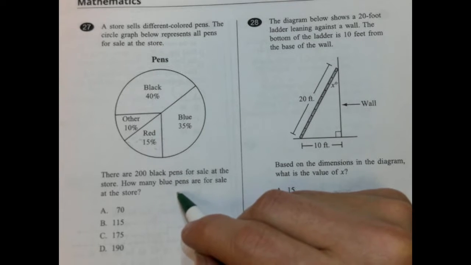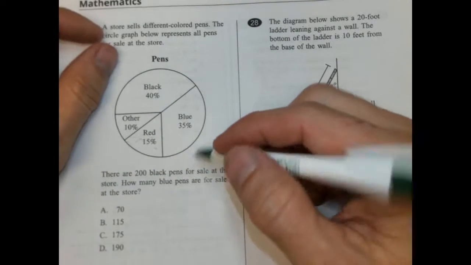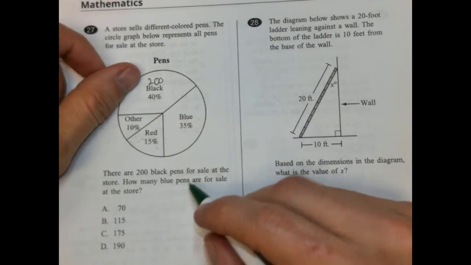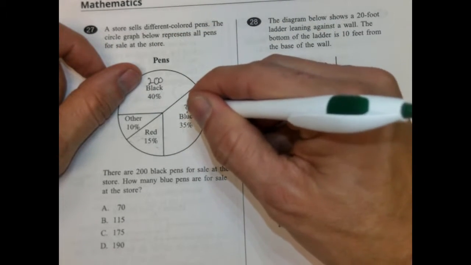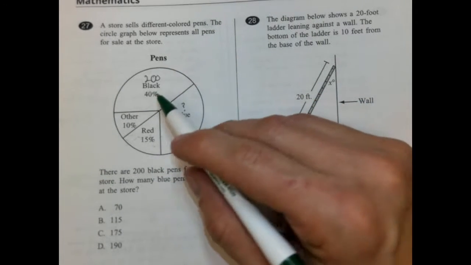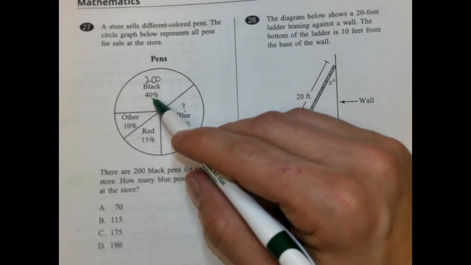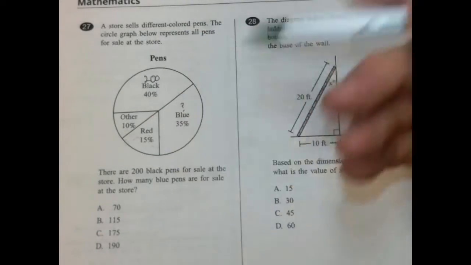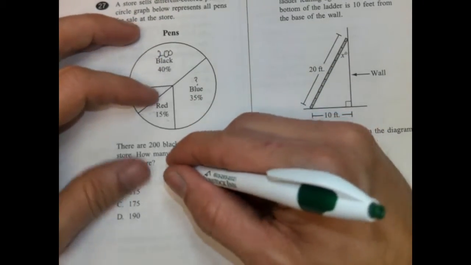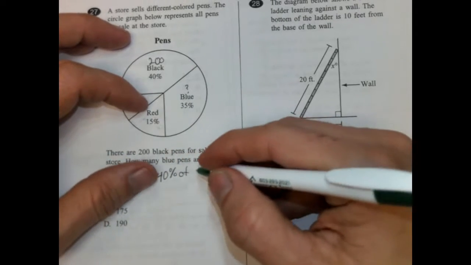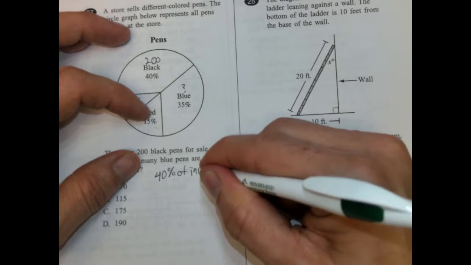Anyway, there are 200 black pens for sale at the store. How many blue pens are for sale at the store? Okay, so we know that black is 200. So we're looking to find out the total value of blue pens. So we can set this up. We can say 40% of the total is 200. We don't know how many pens are our total, but we can figure that out because we know that 40% of, let's say, the inventory.